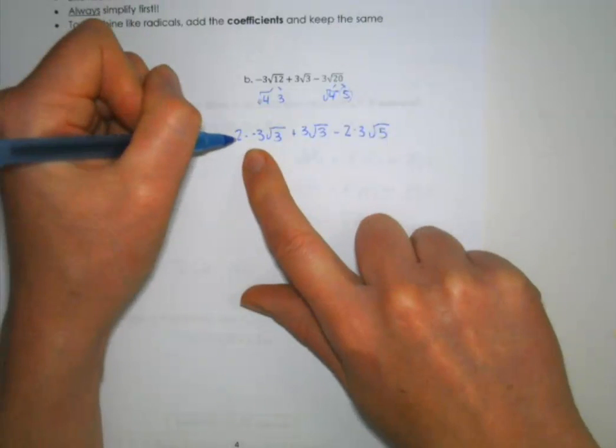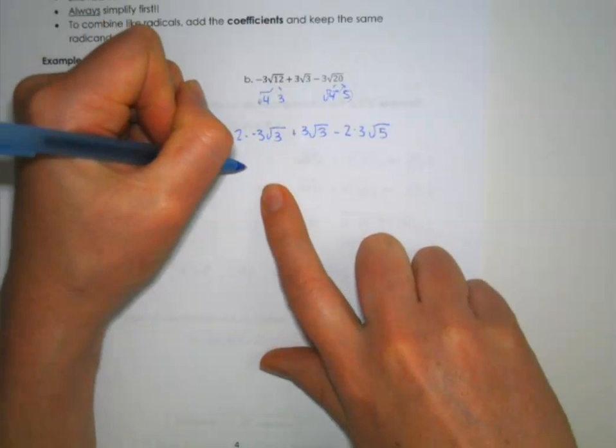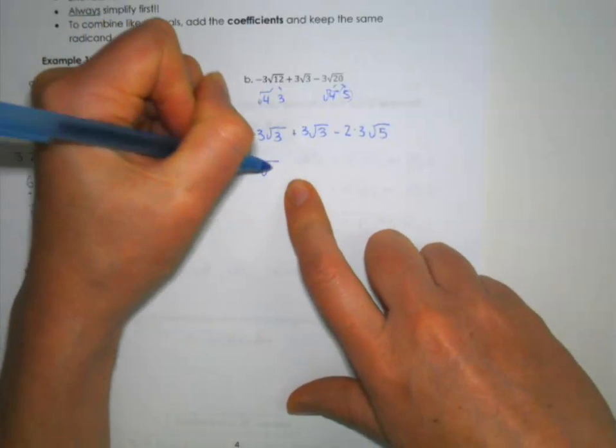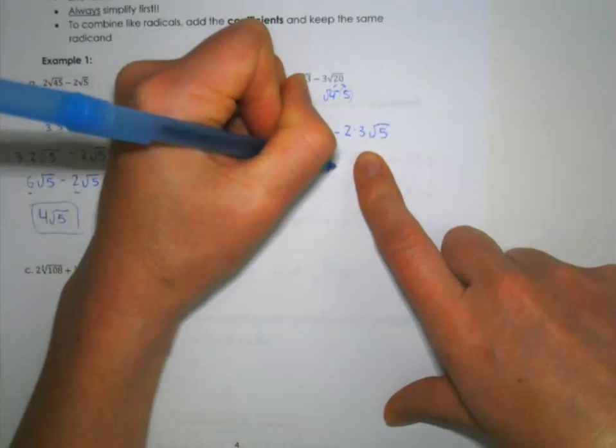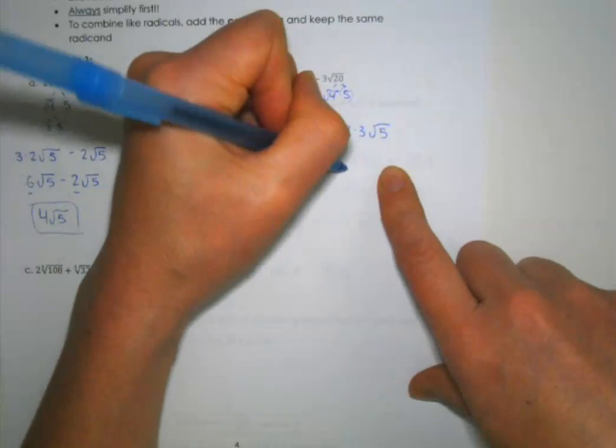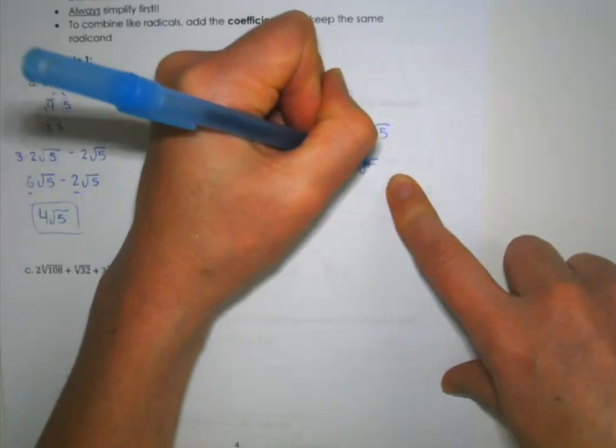So let's combine. 2 times negative 3 gave us negative 6 root 3, plus 3 root 3, minus 2 times 3 is 6 root 5.